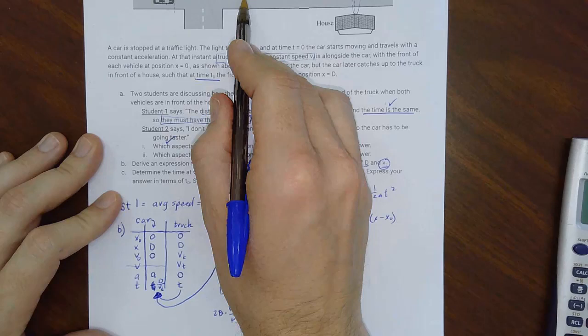So let's put in x naught, x, v naught, v, a, and t. Now t is what we're solving for. We're looking at the car here. We know the acceleration of the car is 2 vt squared over d, so I'm going to put that in. The final velocity I want to be the speed of the truck, so that's going to be vt. We know that the initial velocity is 0. We know that we're starting at x position 0.